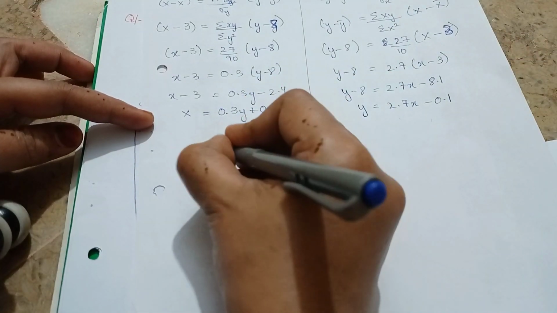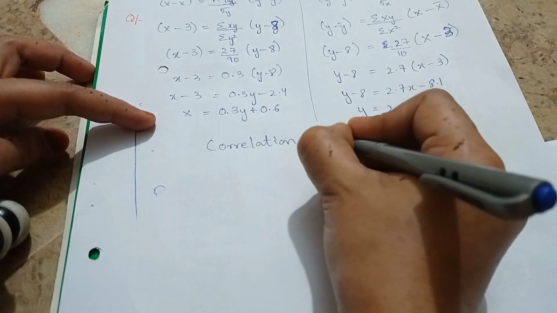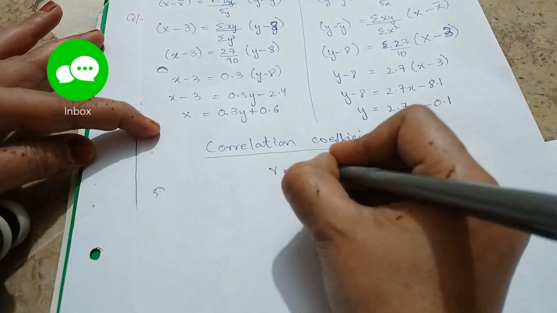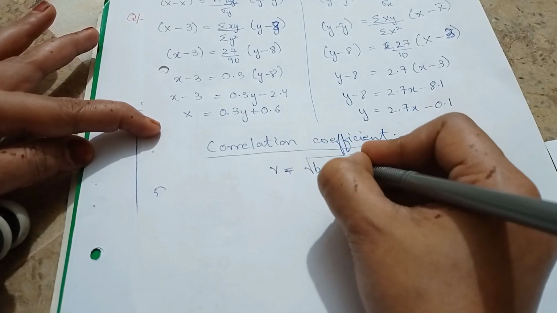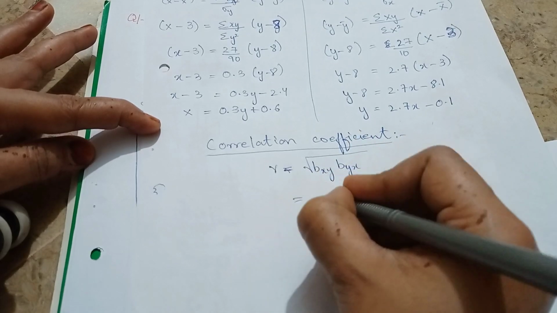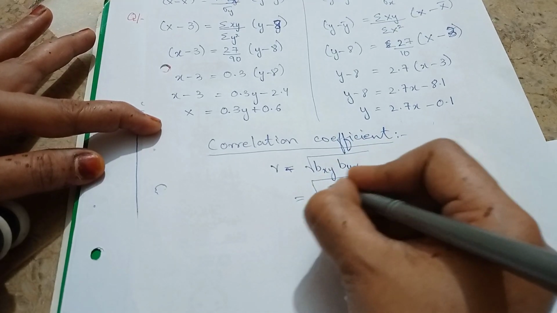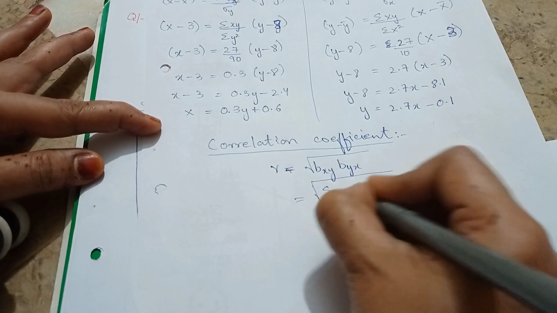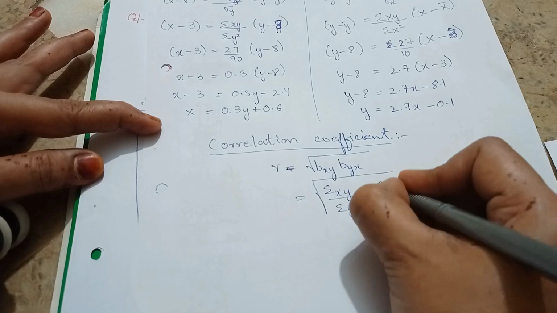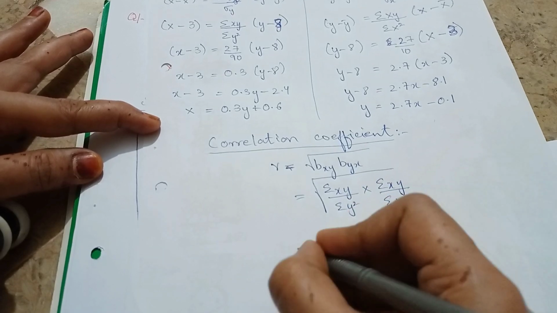Now we will find correlation coefficient. If you are required to find this, then you can find it. Otherwise, you can skip this part in your question. r is the square root of bxy times byx, that is root of summation xy upon summation y square multiplied by summation xy upon summation x square.